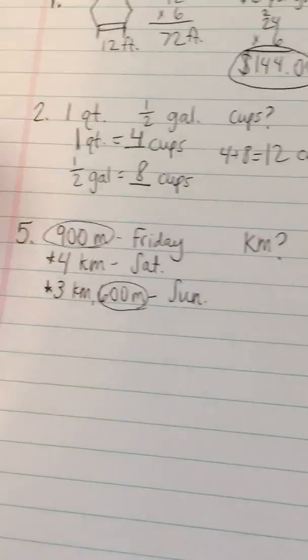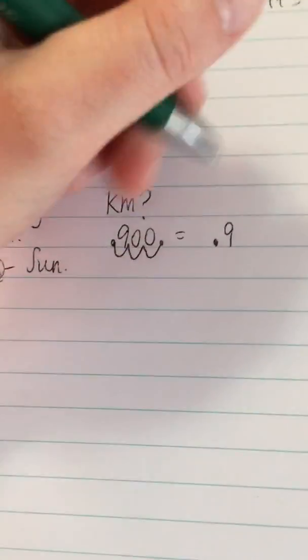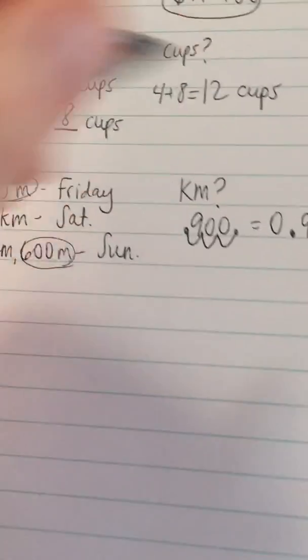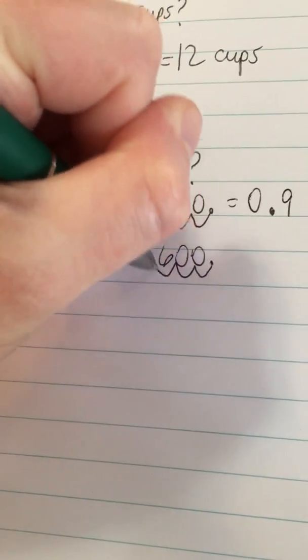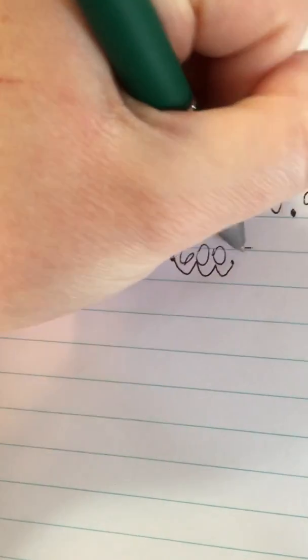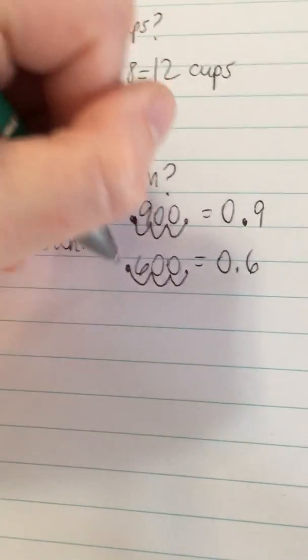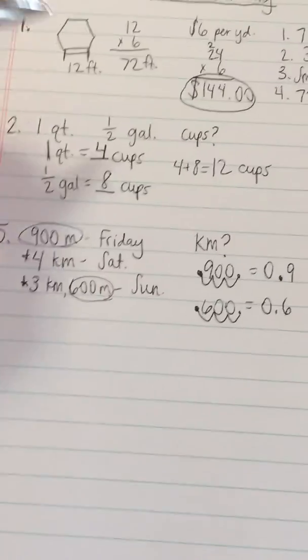So I'm gonna take my 900 first, and there's my decimal, and I'm gonna move 1, 2, 3 to the left, okay? That means it's in front of the 9. And I also like to put a 0 so I know that I have a decimal. Now I'm gonna do my 600. Same thing, there's my decimal. I'm gonna move it 1, 2, 3. Okay. So then I would get 6/10 for that one because my decimal is now in front of the 9 and in front of the 6.